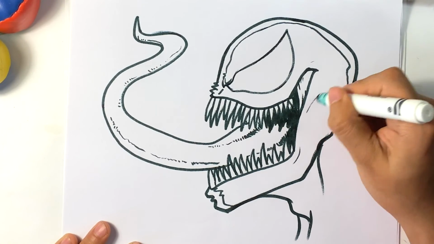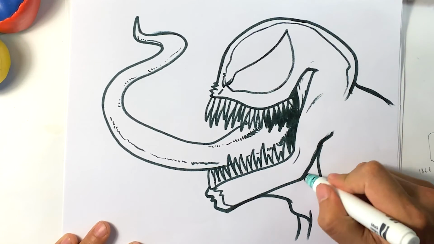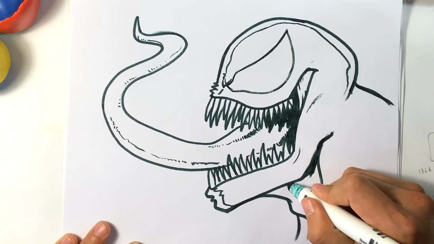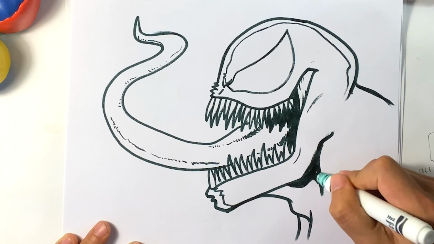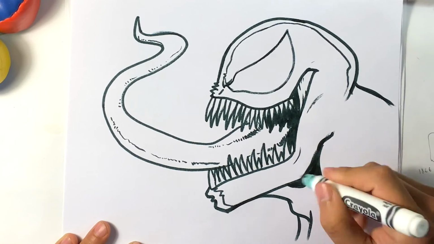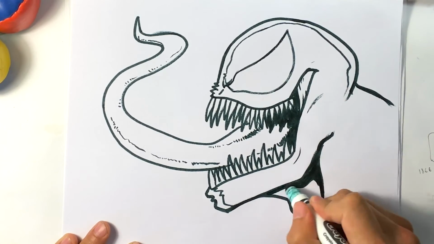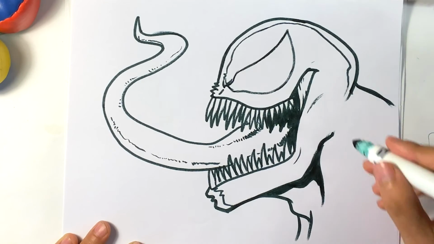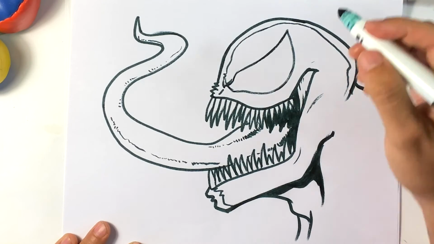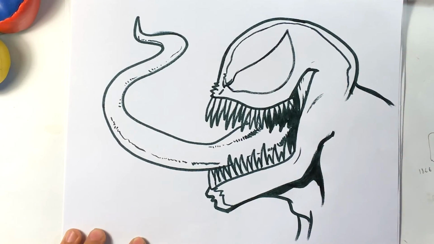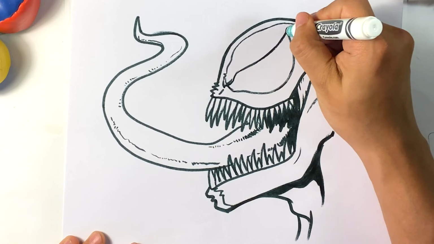Going over here, maybe the side of the mouth, or underneath the neck right here, you can throw some shadow. The thing about Venom and Carnage is they're so pliable, you can do whatever you want. You know what I mean? There are so many different ways to draw this character that it's awesome.